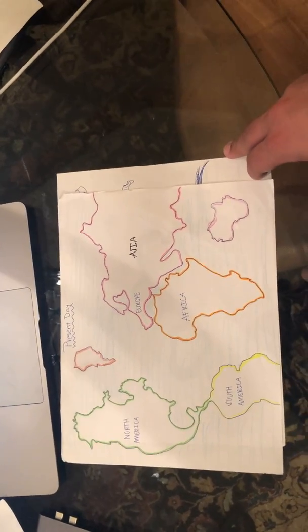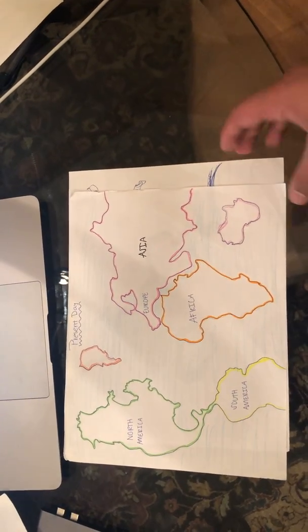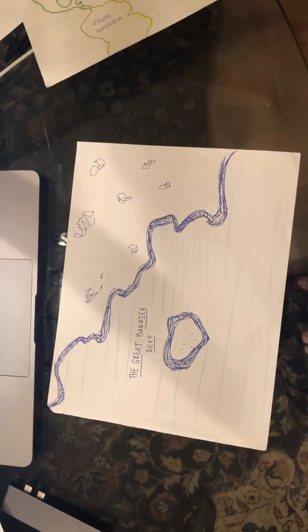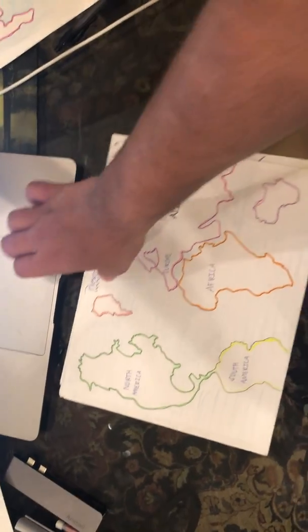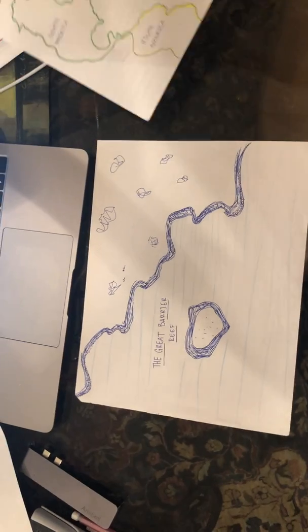Not only will there be climate change, but Australia is moving north, which would eventually smother the Great Barrier Reef. So we can say that the Great Barrier Reef is slowly going to decline and be smothered over time by New Zealand and Australia. So that is the effect of plate boundaries on the Great Barrier Reef and how it's going to affect the future of the world. Thank you so much.